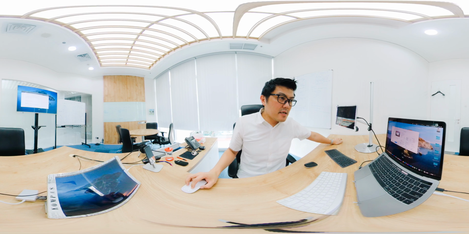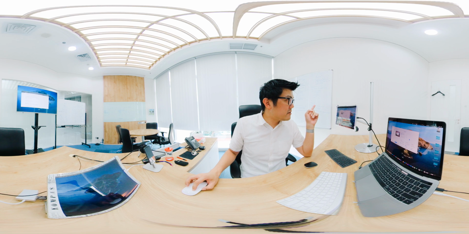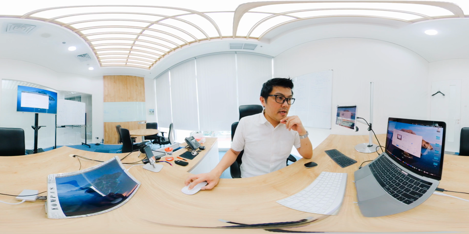For some reason it doesn't like it when it's not mirror display, so I have to click on the mirror display here. You can see here in resolution there. So now it actually works. So I can only mirror the display off the MacBook. It doesn't work here otherwise.